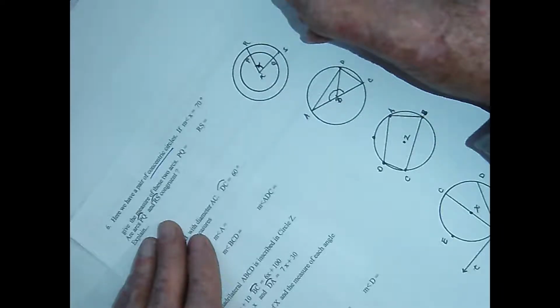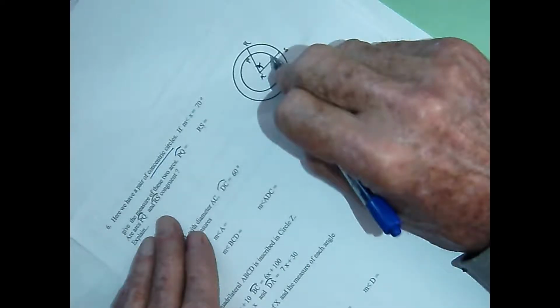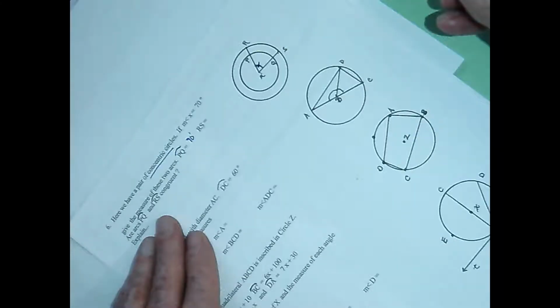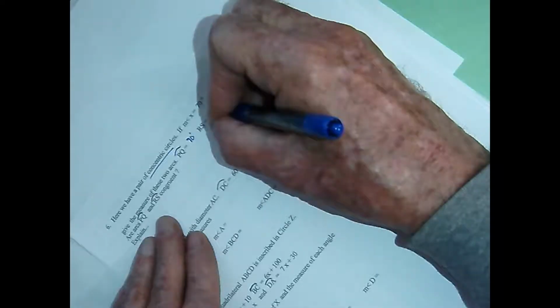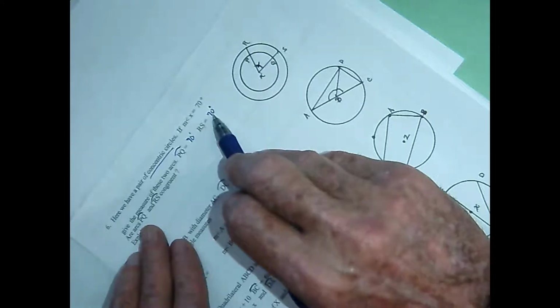I should have had little arcs on them, but let me fix that now. Arc PQ, yeah, that'd be 70 degrees, huh? A central angle is the same as the arc it cuts, and arc RS is also 70 degrees. Ask me, are arc PQ and arc RS congruent? I see they're both 70. What do you think? Is this arc congruent to that one?